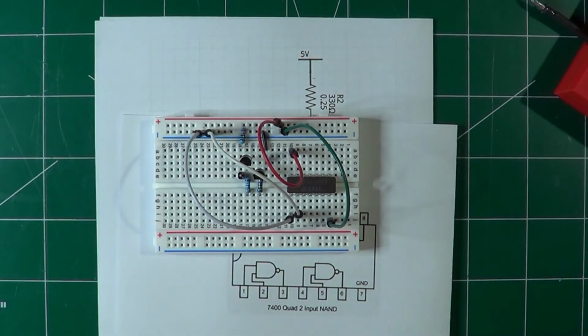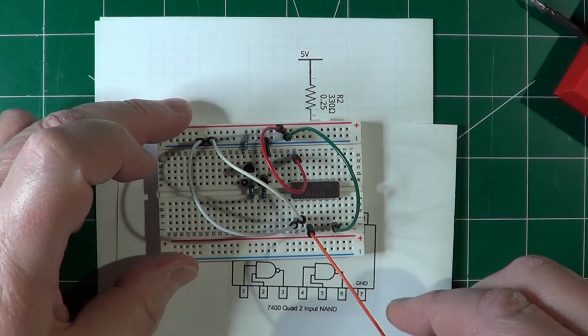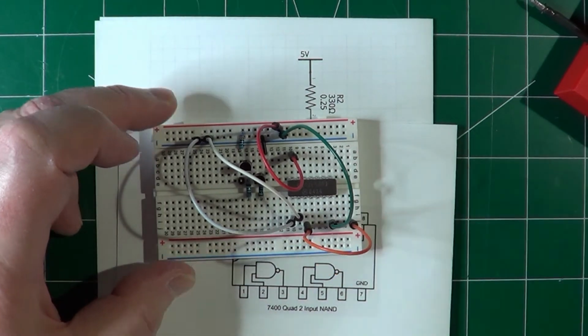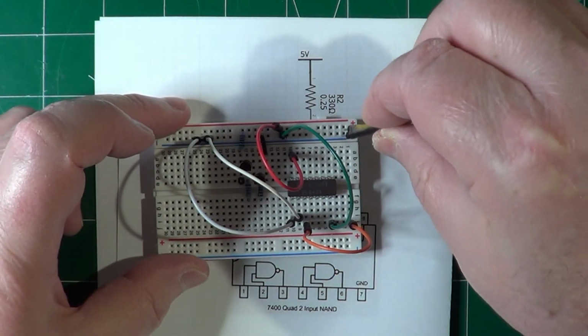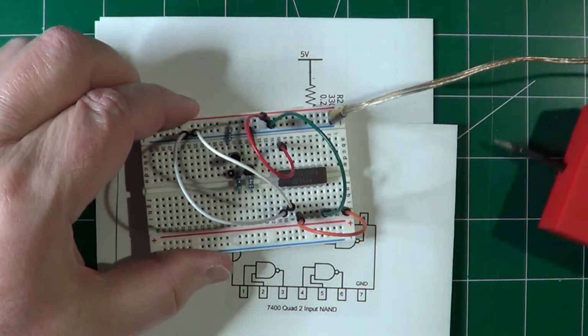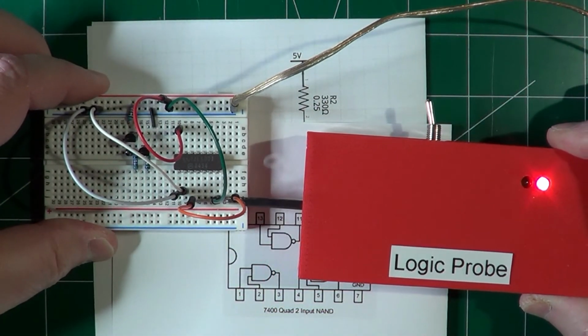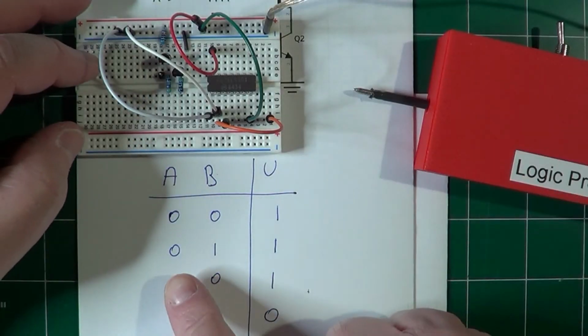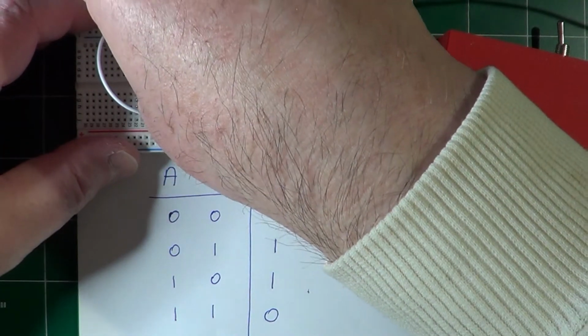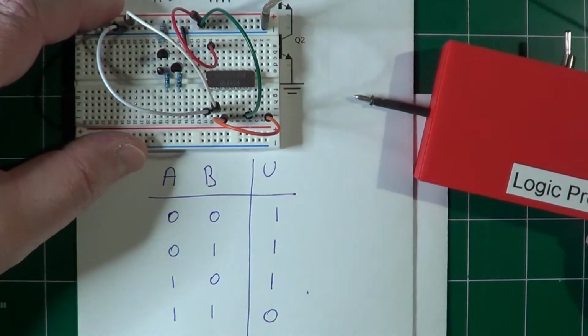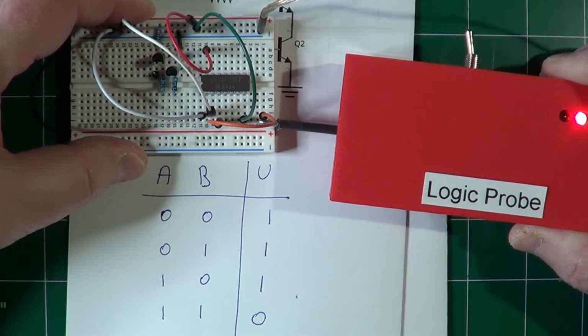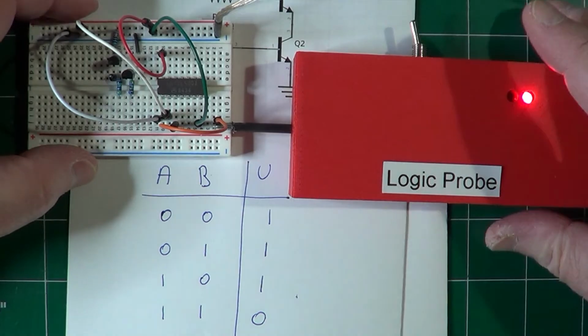The output instead is on pin 3, which I will provide right here with this other wire. Let's now power up the circuit and read the output when the two inputs are at 0. And the output is at 1, which is exactly what we found with the discrete circuit. Let's now move input B to 1, while A is still at 0. And the output is still a 1, like the table suggests.